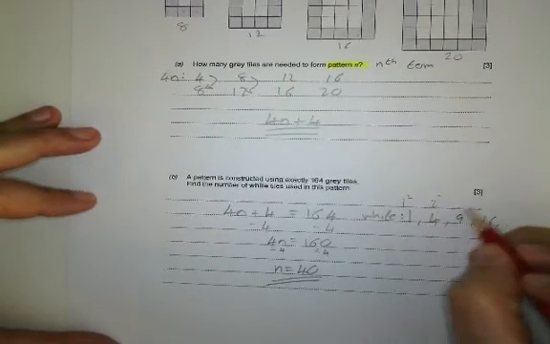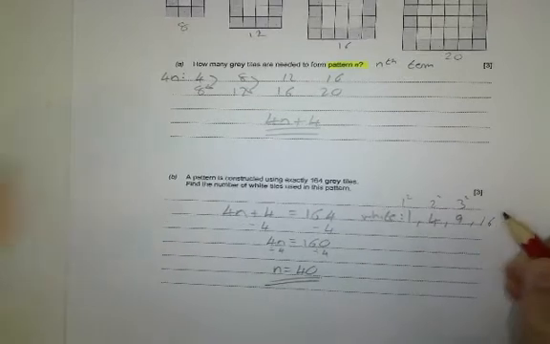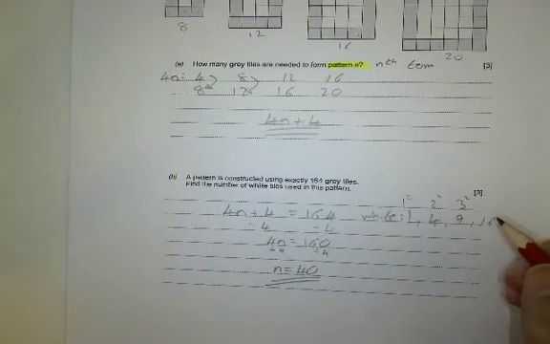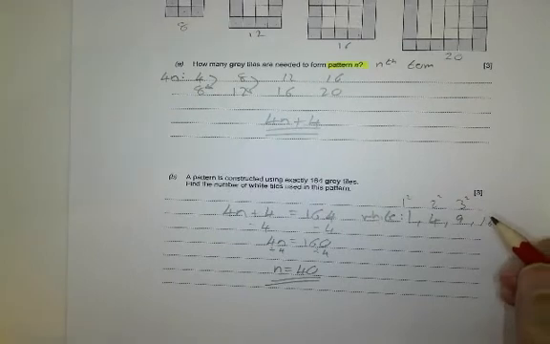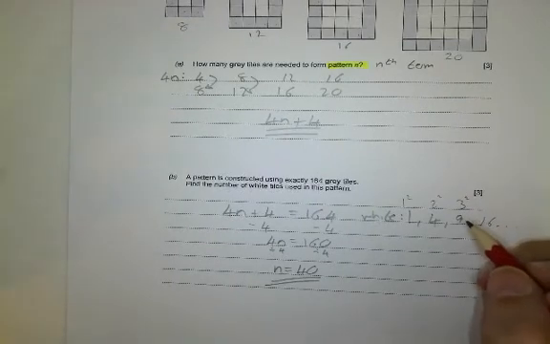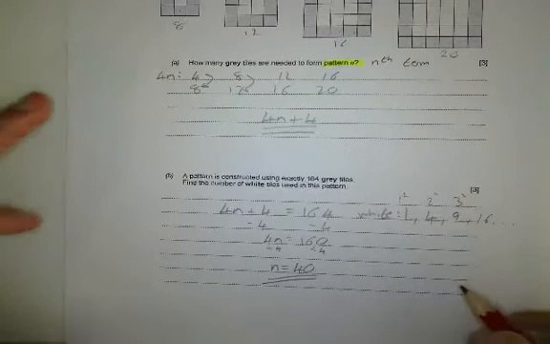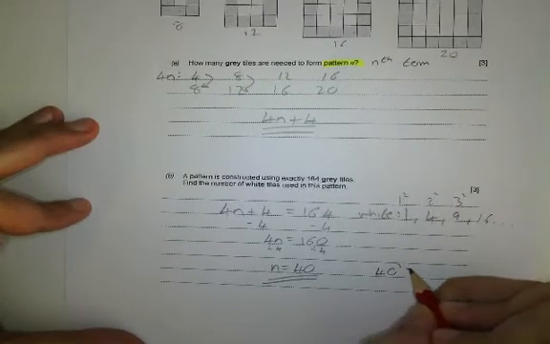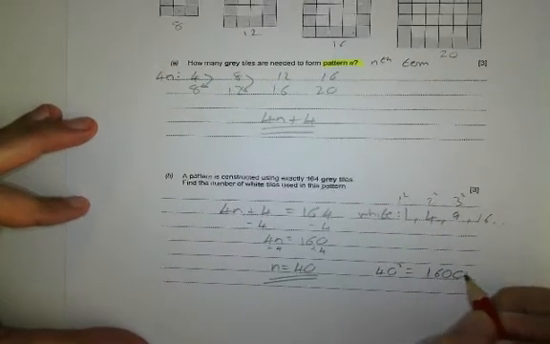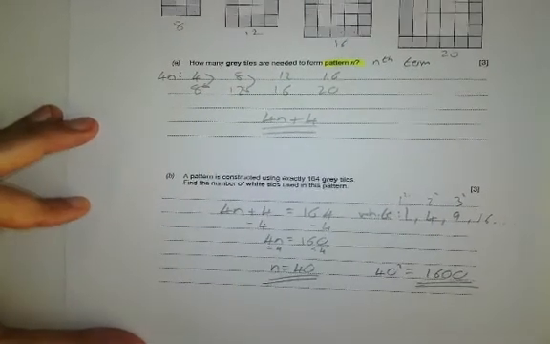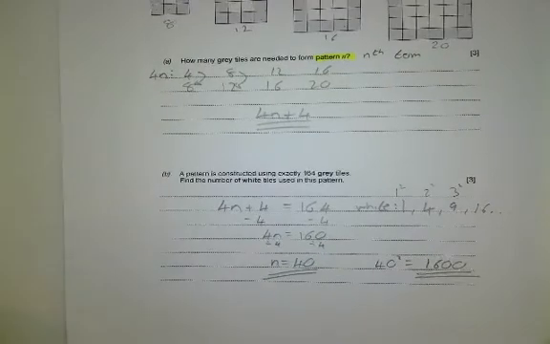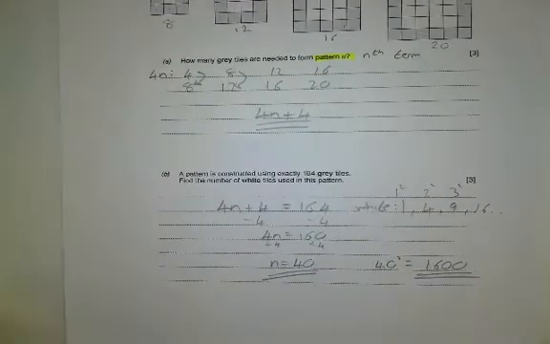What will the next one be? The next one will be 25, then it'll be 36. What are these numbers? These are the square numbers. That is 1 squared, 1 times 1. That is 2 squared, 2 times 2, 3 squared. So for pattern 1, the number of white squares is 1 squared. For pattern 2, it is 2 squared. For pattern 3, it is 3 squared. So what do I need to do to figure out how many white squares there are in pattern 40? I need to do 40 squared, which is 1,600.